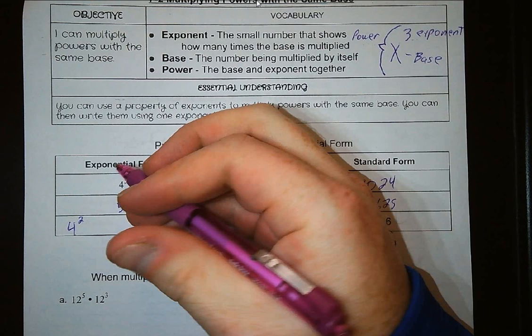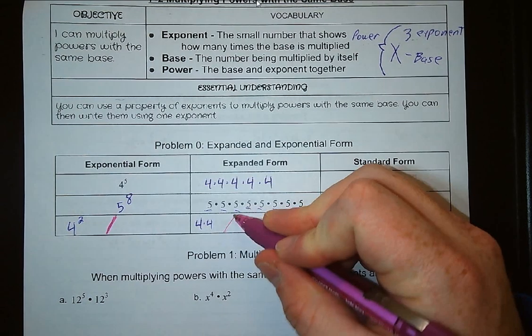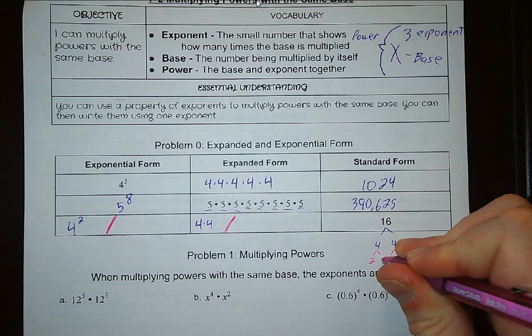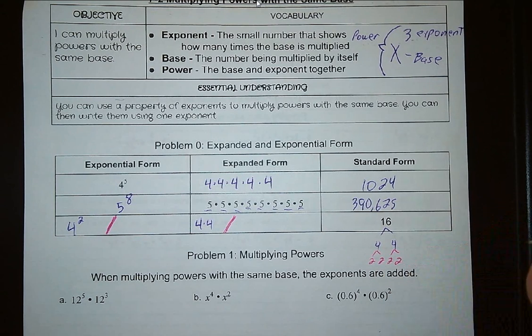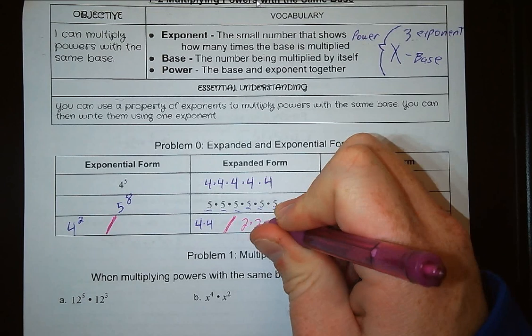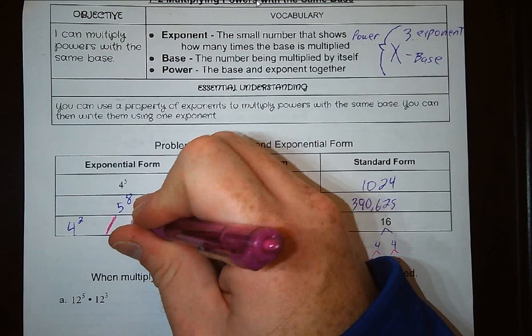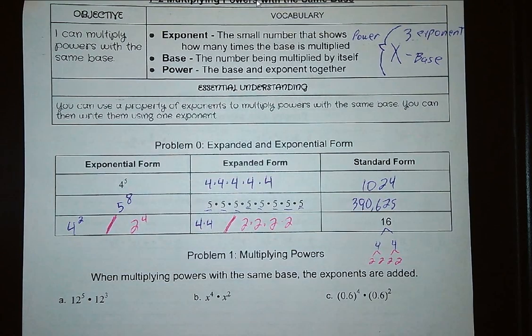Or we could, because if you'll notice when I did my factor tree, I can divide those 4s up into 2s. So it would be 2 times 2 times 2 times 2, which would be 2 to the 4th power. So 2 to the 4th and 4 squared just happen to be 2 different powers, 2 different exponential forms that would lead us to the exact same standard form.